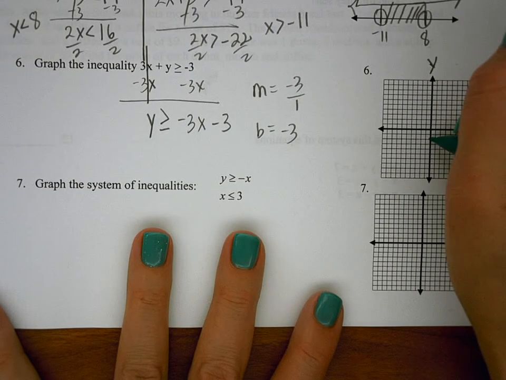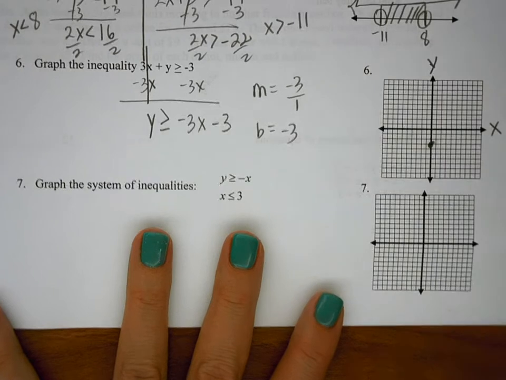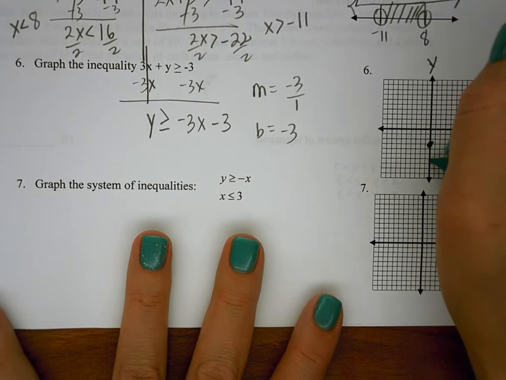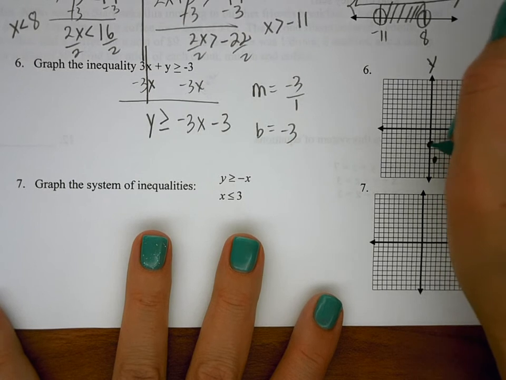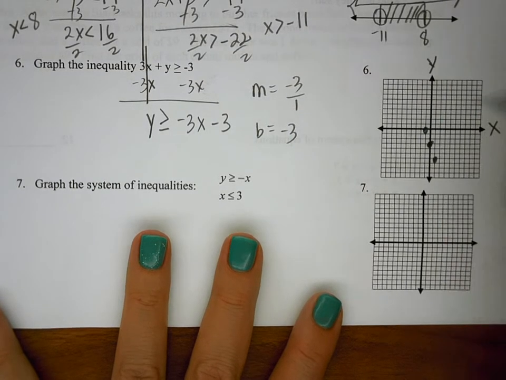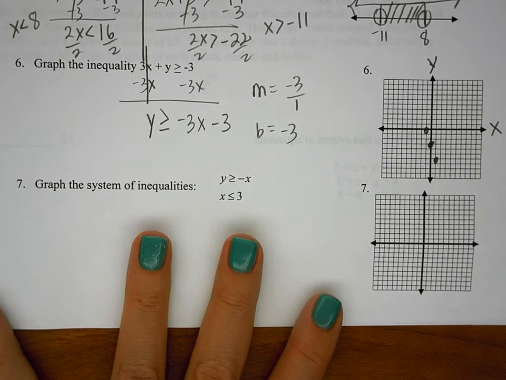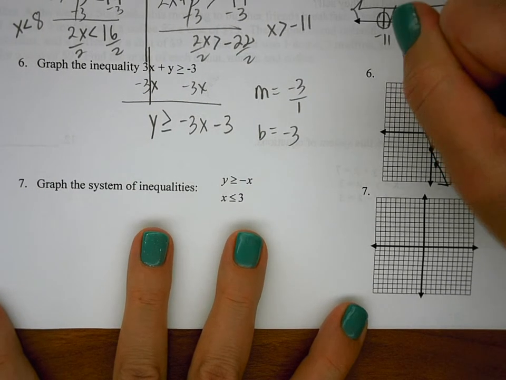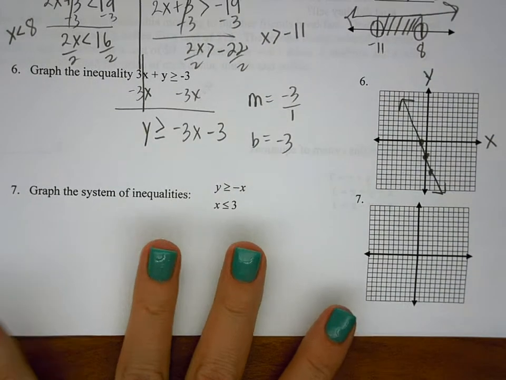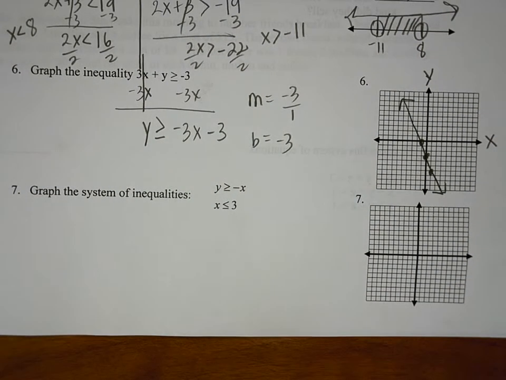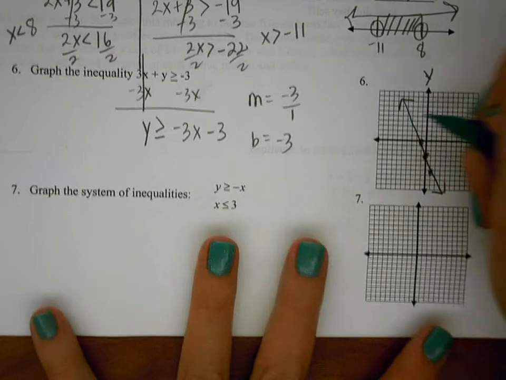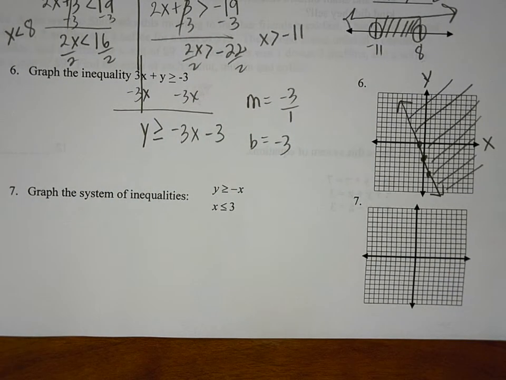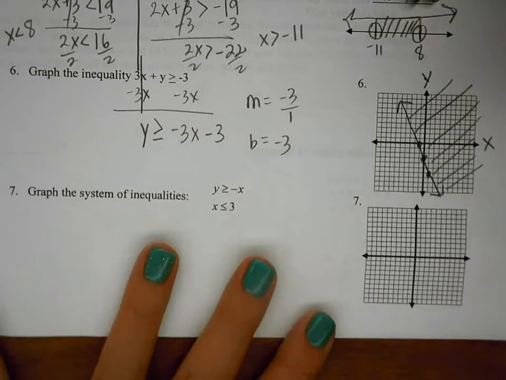So we go down 1, 2, 3, and make a point. From there, my slope is what? Down 3, 1, 2, 3, right 1. Or I could have gone positive 3 and left 1. Is this going to be a solid or dotted line? Solid. How do you know it's solid? Good. It has the line underneath, the equal sign underneath. Okay? And greater than. Which way will I shade for greater than? Up. Yes.